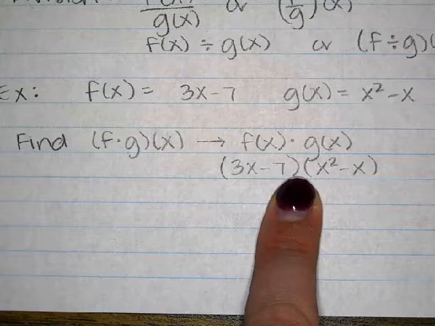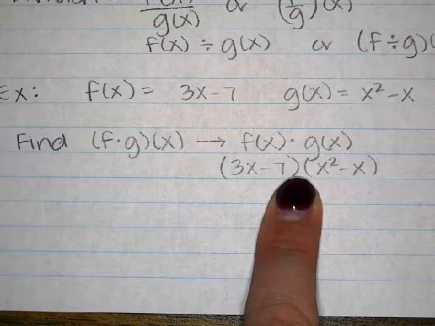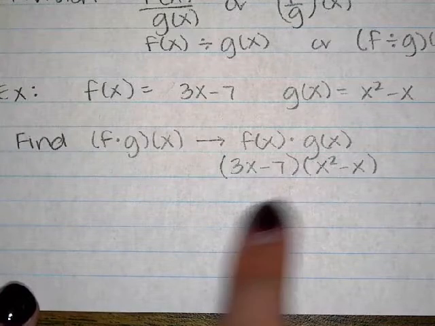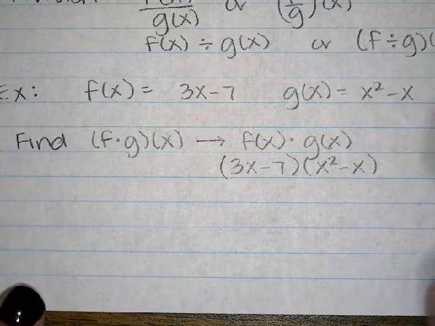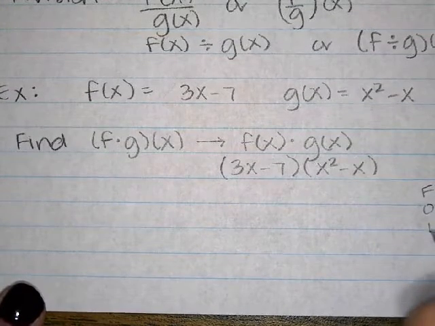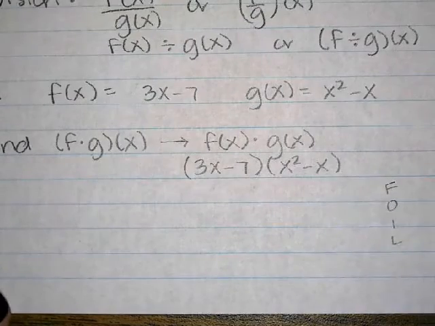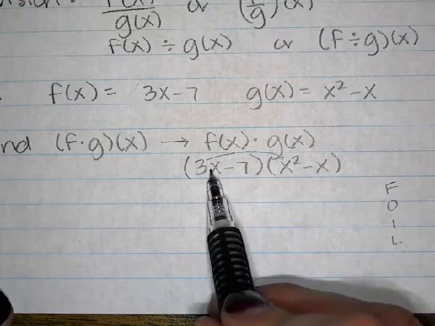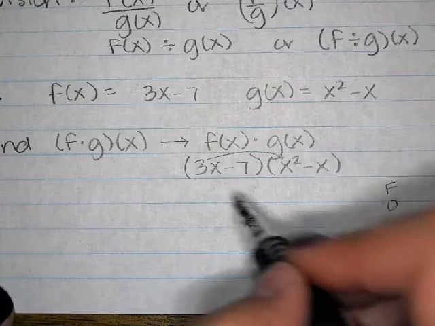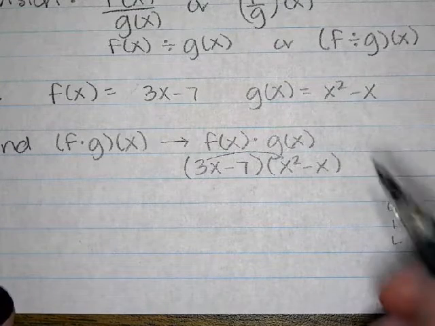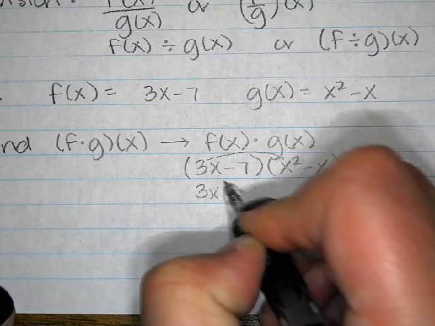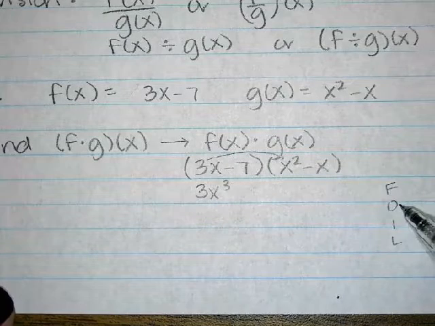Okay. Do you guys want to FOIL or use the box? FOIL? Okay. So we would do the first times the first. So 3x multiplied by x squared. What do we get for that? 3x cubed. And then we would do the outsides. What would we get for that?